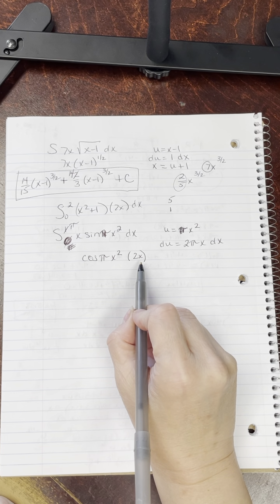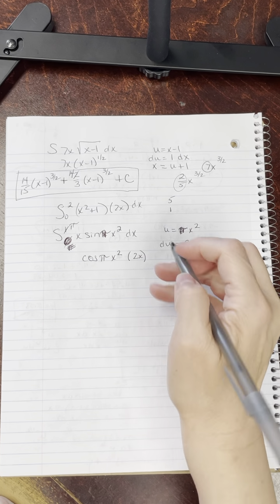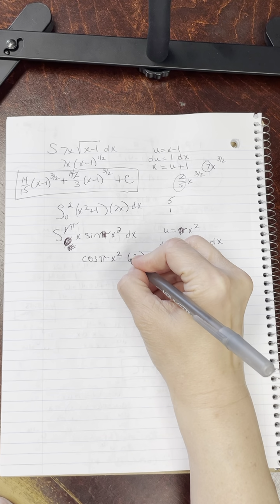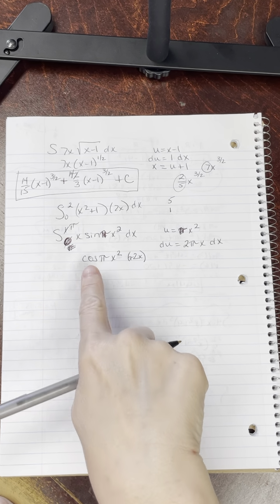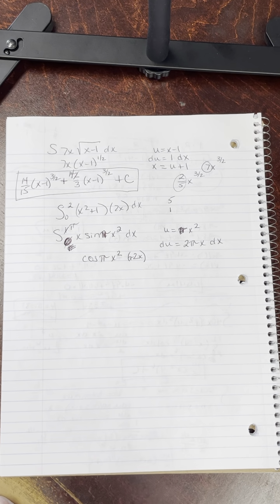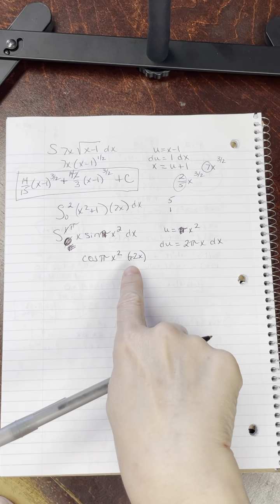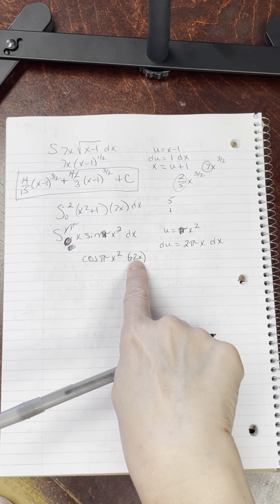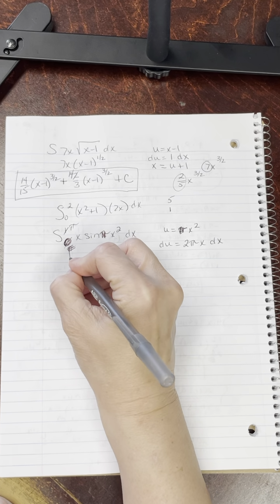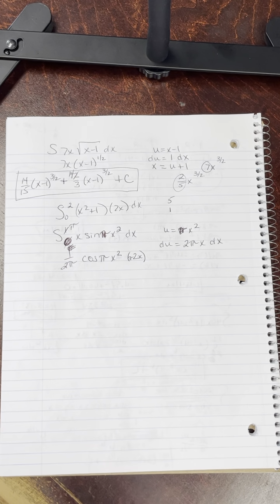So I also have, with this, I failed to write it, the pi, because it was part of the constant. Now, it's not part of my original, so I need to remove the 2 and the pi, which means that I am multiplying by 1 over 2 pi with that to fix the problem. Now I'm ready to plug in the 0 and the pi. Pi being the higher one.